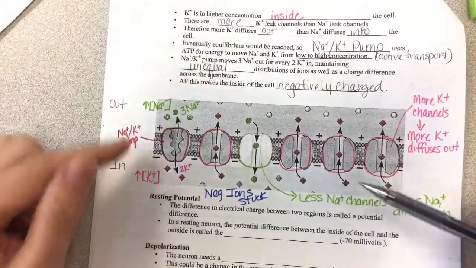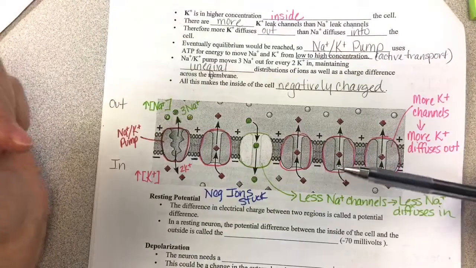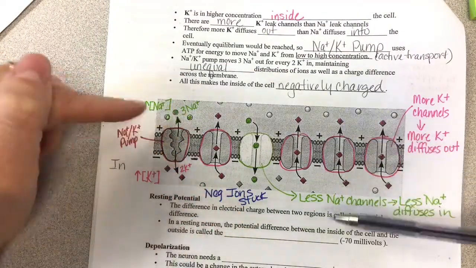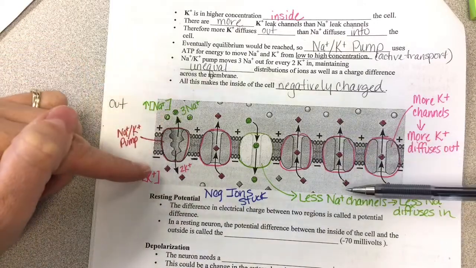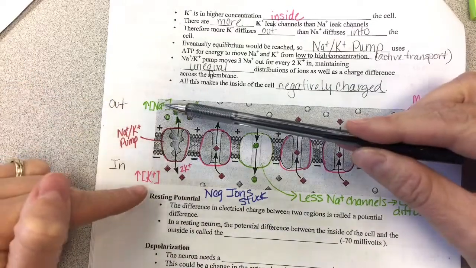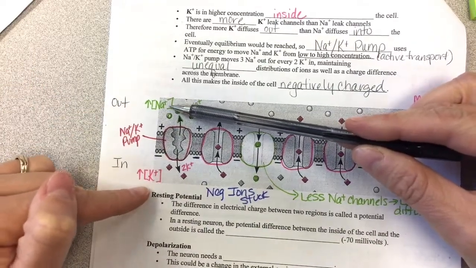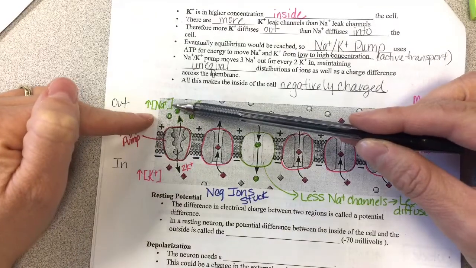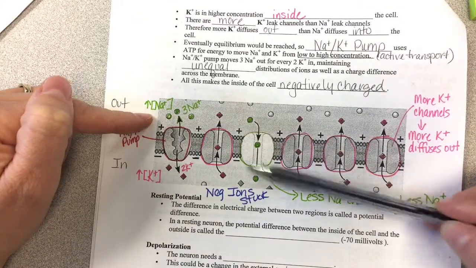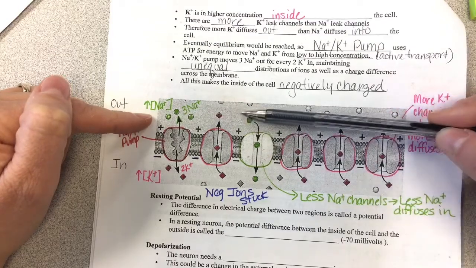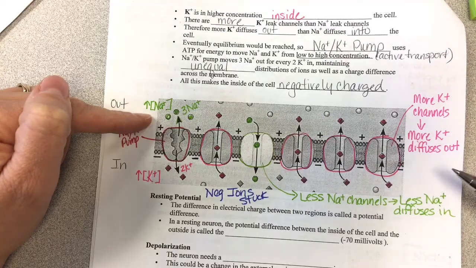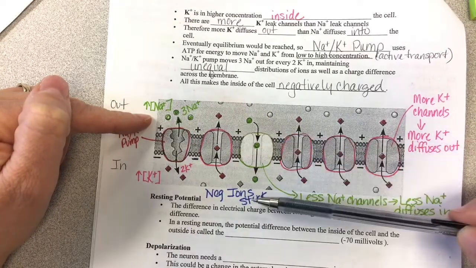Okay, so where we left off is the reasons why the membrane has a charge difference across it, that the outside is more positive than the inside. And so these are the reasons. There's a difference in concentration of sodium and potassium across the membrane. High sodium concentration on the outside, but there's very few sodium channels. And so therefore sodium will diffuse in from high to low concentration. There's just not a lot of the protein channels for them to do so. So they do diffuse in.